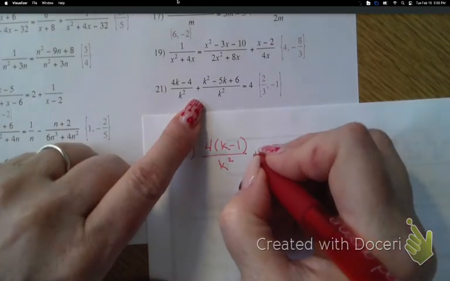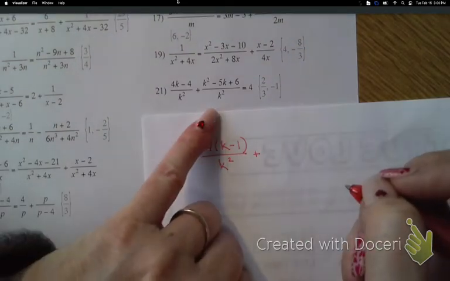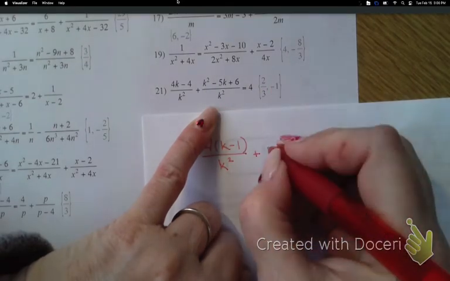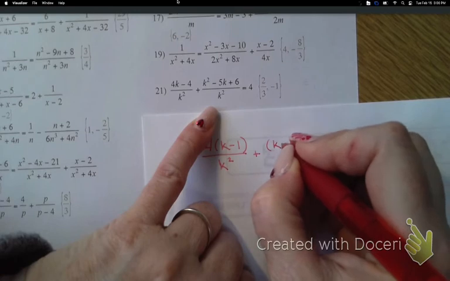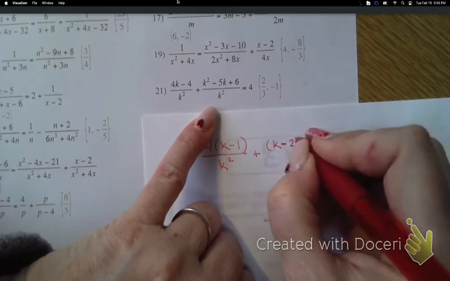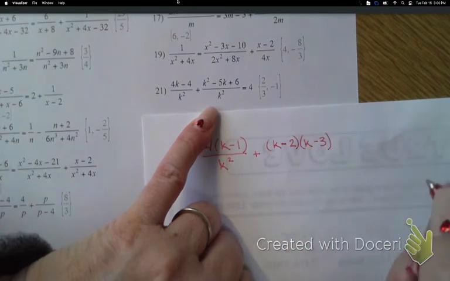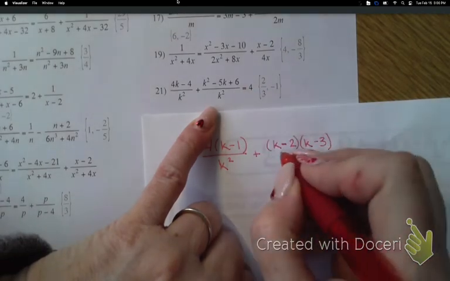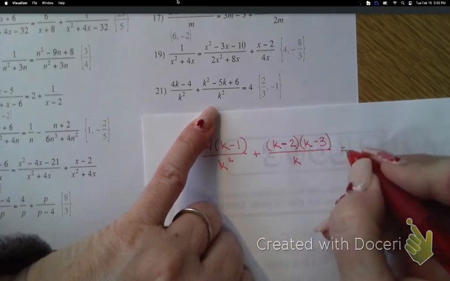plus... Do you guys want to write this whole thing or do you want to factor it while we write it down? Factor. Okay, so factors of 6 that add to 5. 6 and negative 1. No, they have to add. So negative 2 and negative 3. Be careful of that, Jaden. We're adding, not subtracting, because it's a positive 6. I do that too, so just be careful. And then equals what? 4?